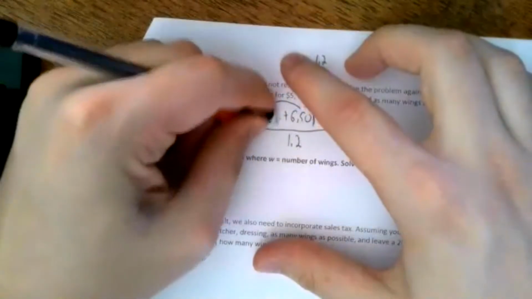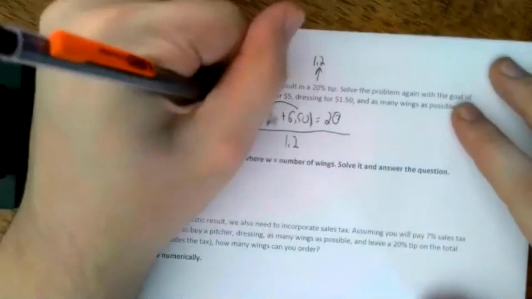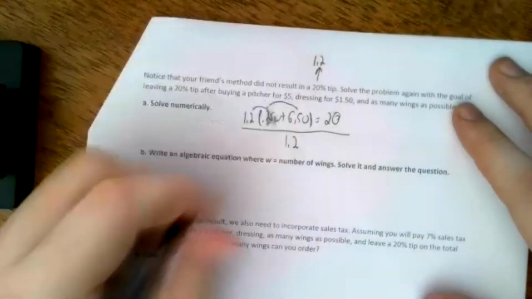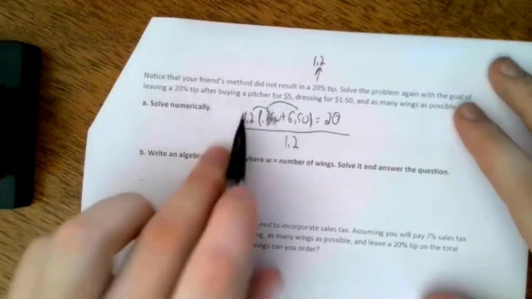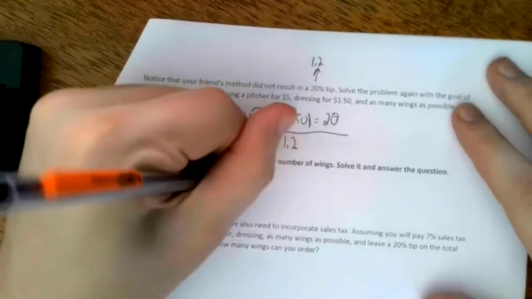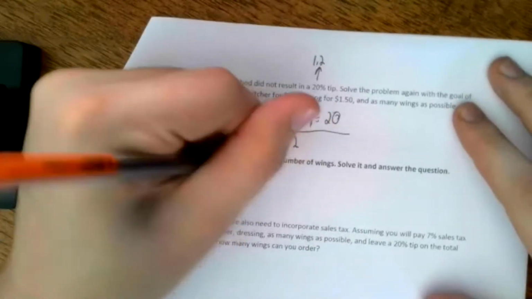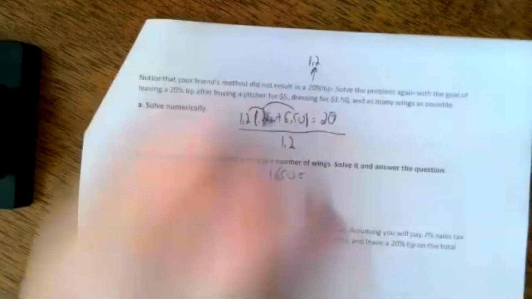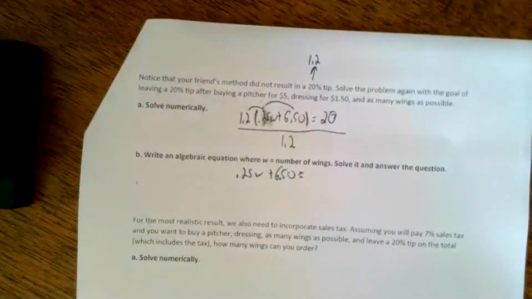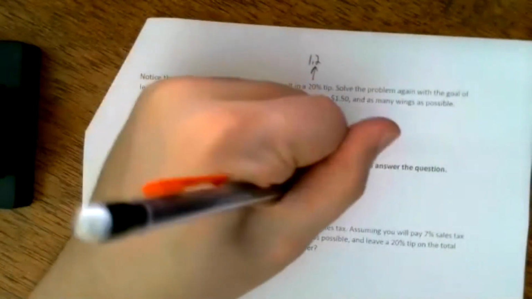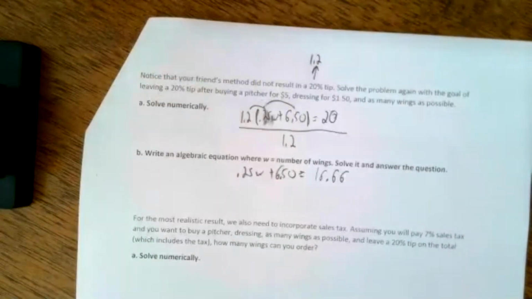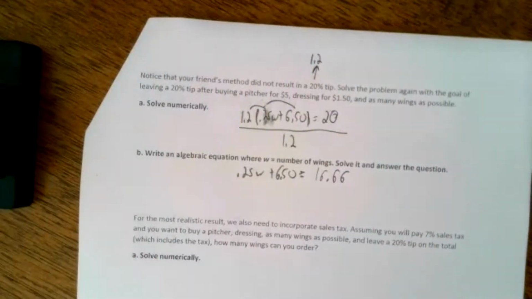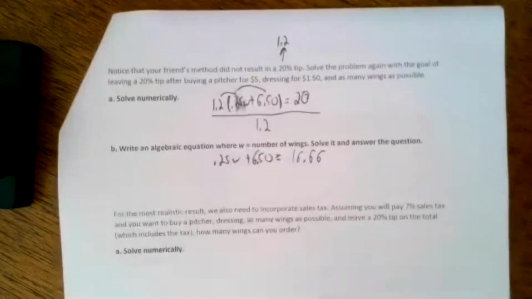Sorry, that should be 0.25 for W. Okay, so if I divide by 1.2 on both sides, on the left side I get 0.25 W plus 6.50, and that's equal to 20 divided by 1.2, which is $16.66. Right?